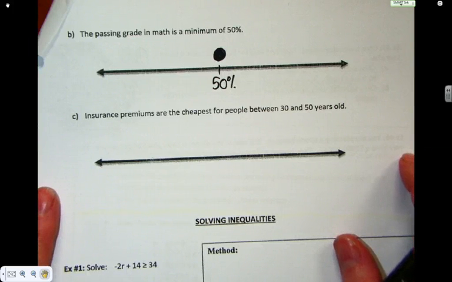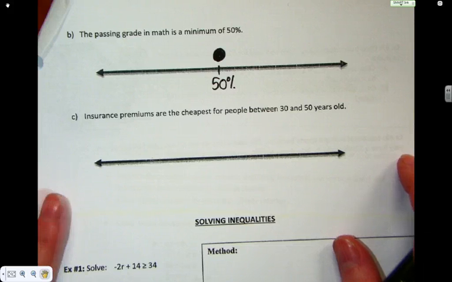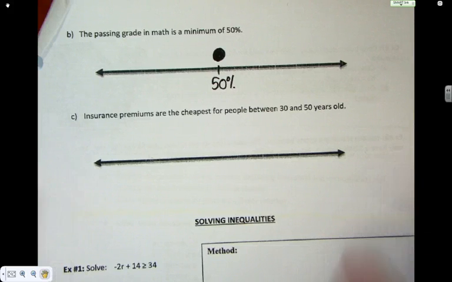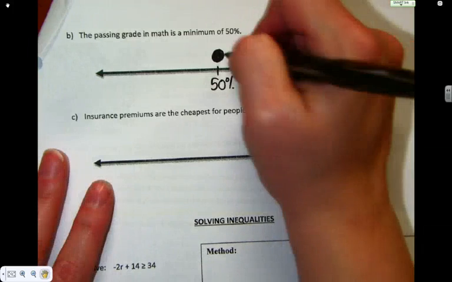Oh, I could if I wanted to. Does the arrow go to the left or the arrow go to the right? Where are the grades that are larger?